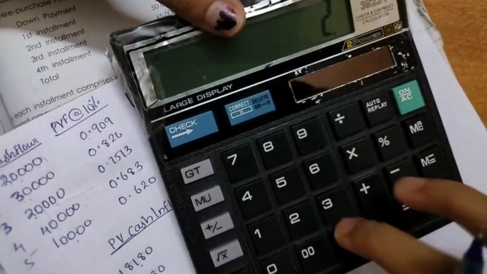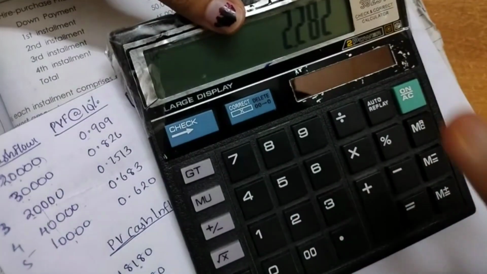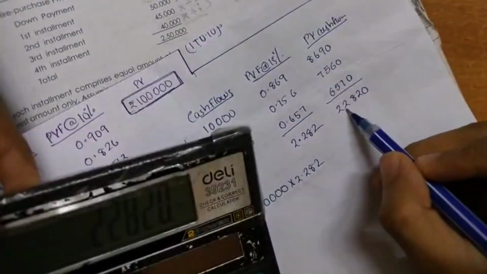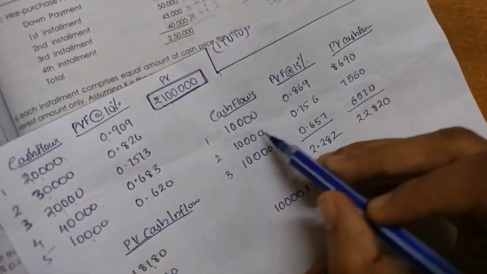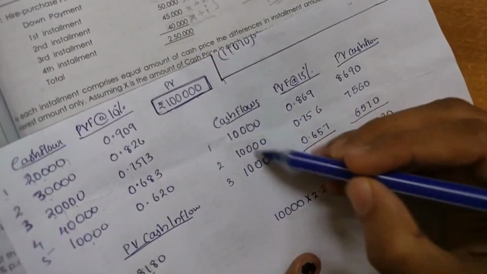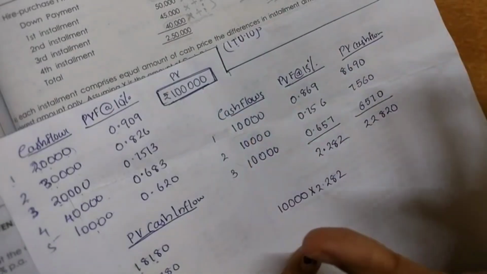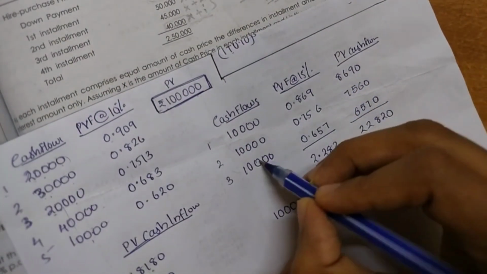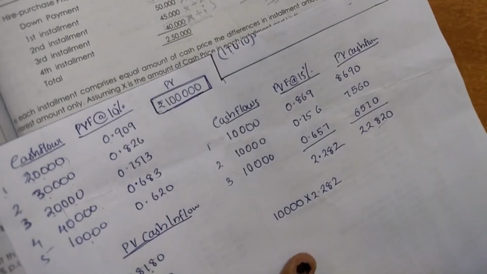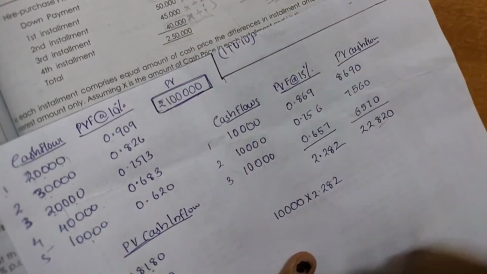10,000 into 2.282. Let's see what's the amount which I'm going to get. I got the same amount, right? But this cannot be. So what did I do now? I just took 10,000 because for each year we are having the same cash flow. So I just added these all together, and 10,000 into this amount, I got this amount, right? I saved some time.